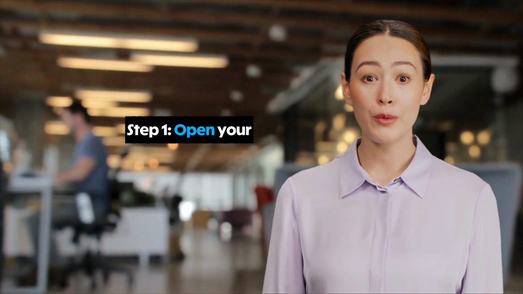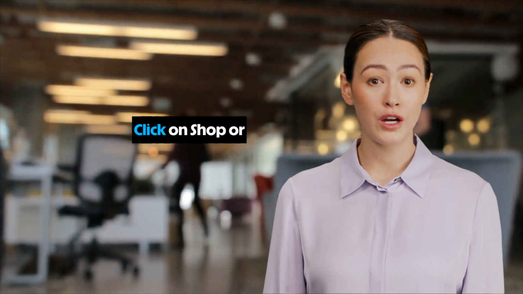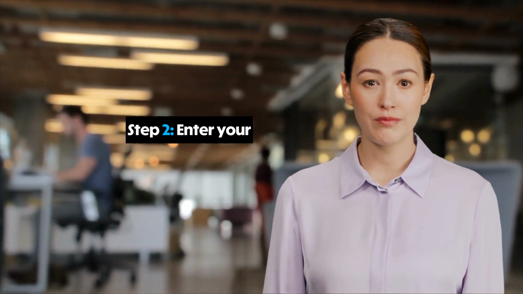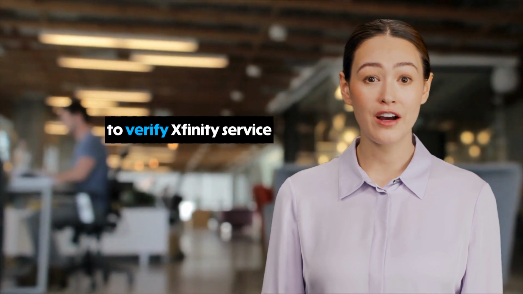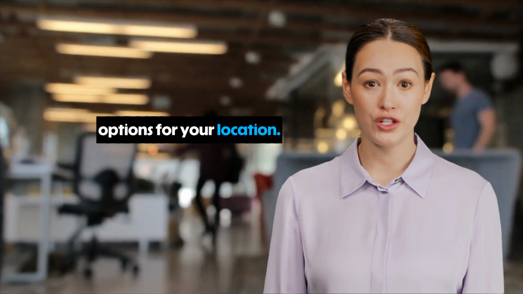step-by-step instructions. Step 1. Open your web browser and go to the official Xfinity website. Click on Shop or Get Started to explore available services in your area. Step 2. Enter your address or zip code to verify Xfinity service availability and view plan options for your location.